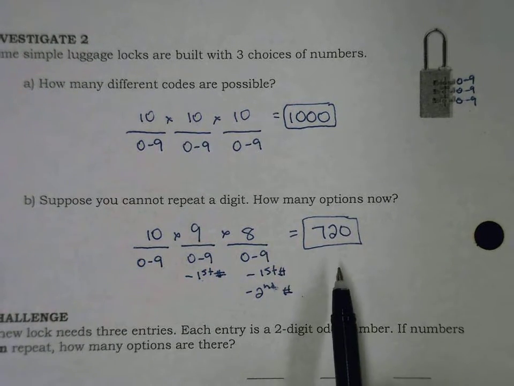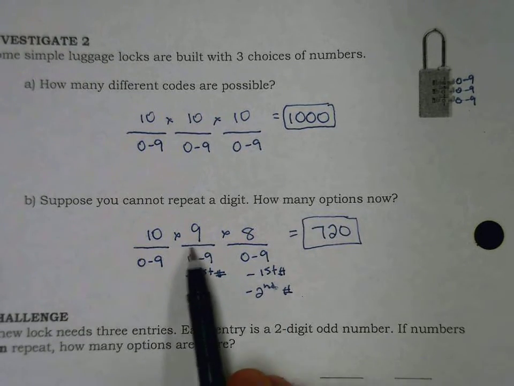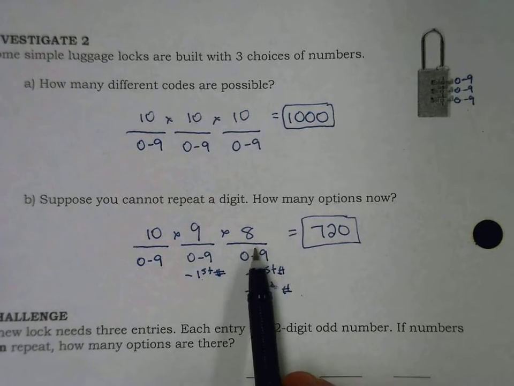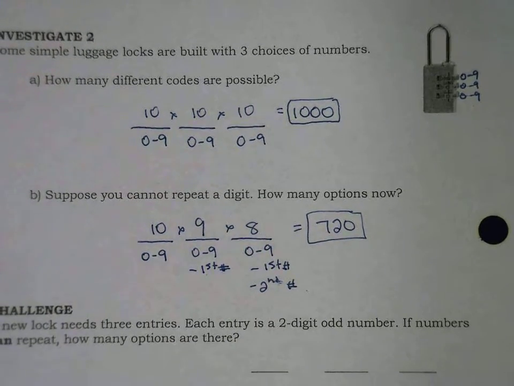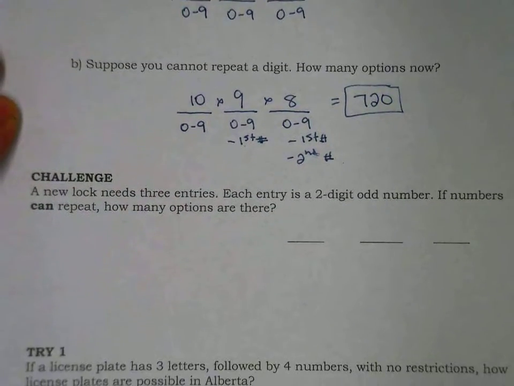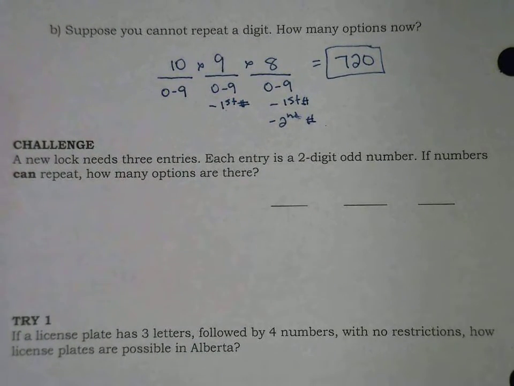So you can see that it's less because we're not allowed to repeat, but this simple idea of the fundamental counting principle makes complex tasks simple. So we'll attempt one that's quite a bit more difficult in a lock combination question.